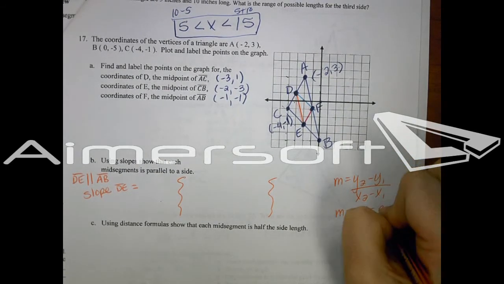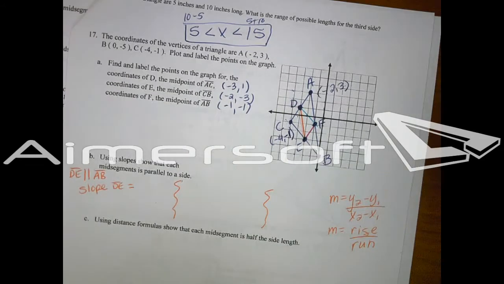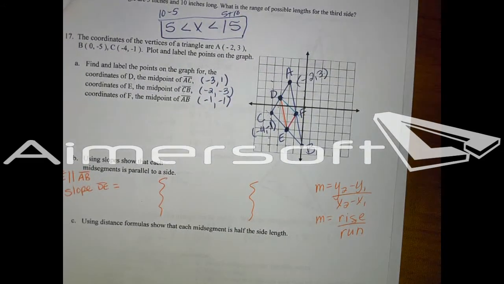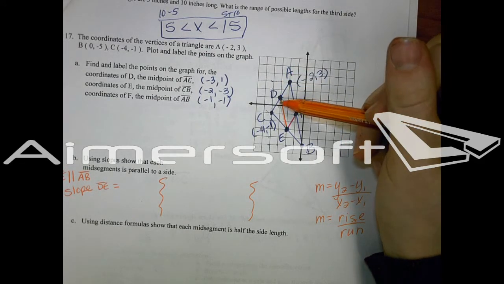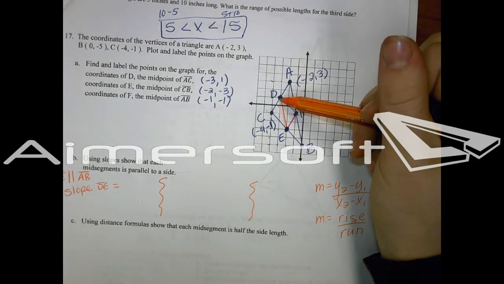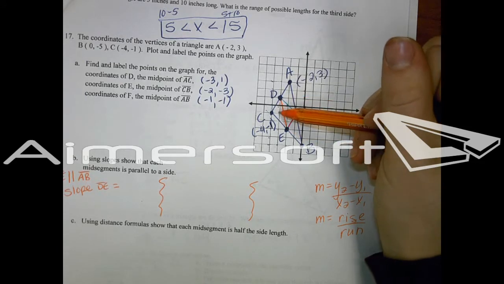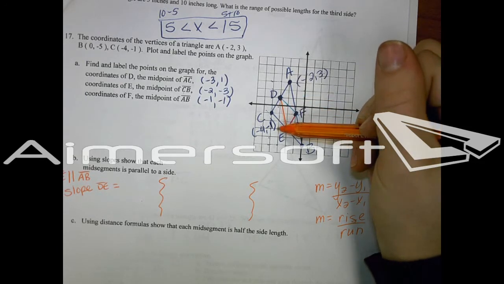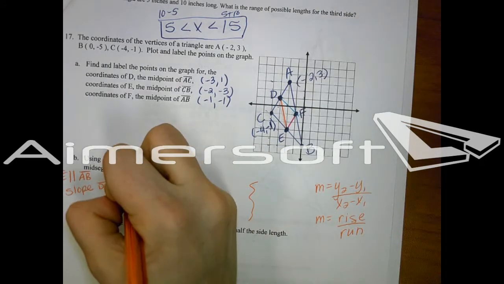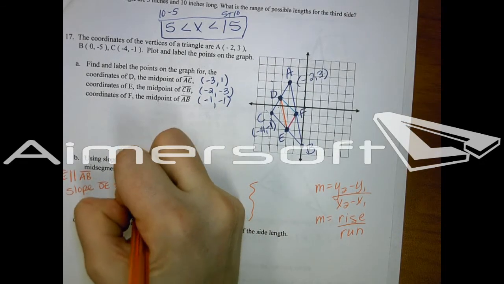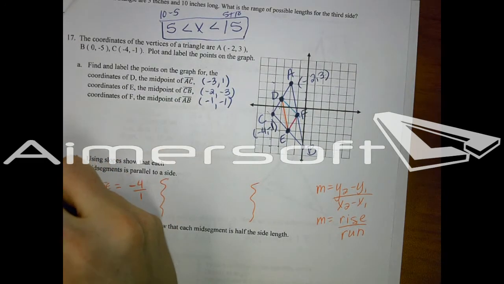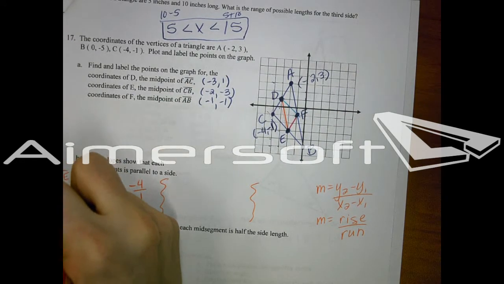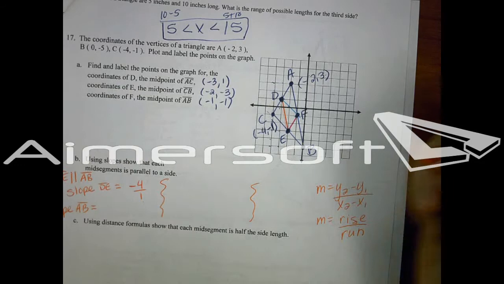Make sure you have the correct positives and negatives for the rise over run, otherwise you will get the answer incorrect. So for DE, my rise, I'm going down, starting at D, going to E, down 1, 2, 3, 4 over 1. Down means negative 4 over 1. For AB, I'm going to do my rise over run again.